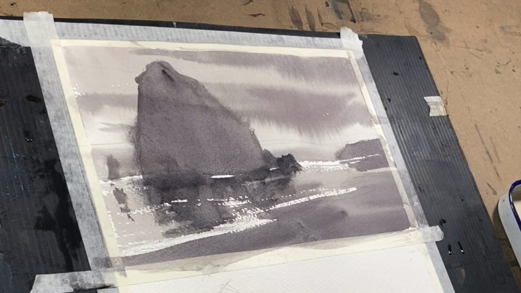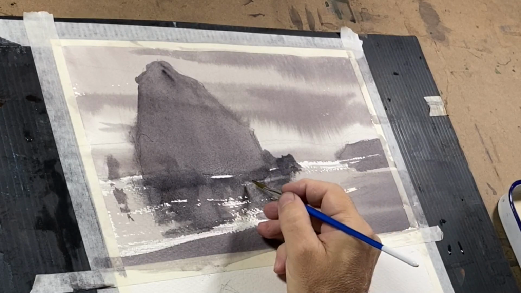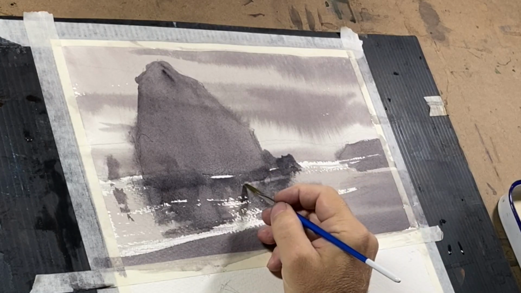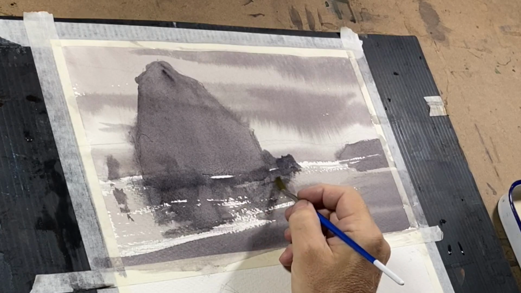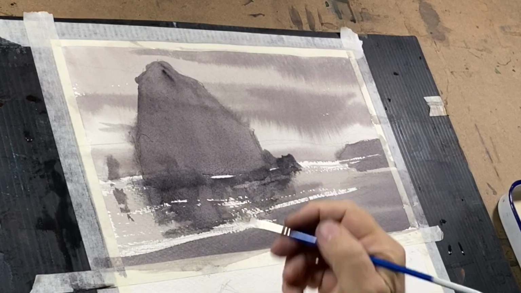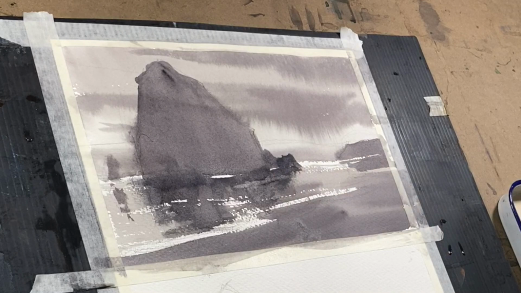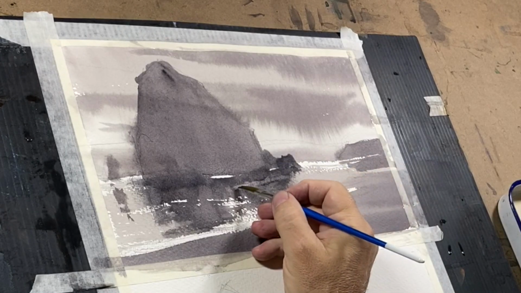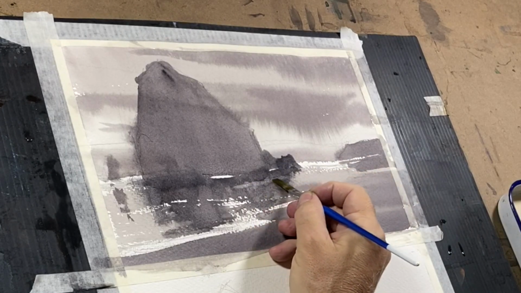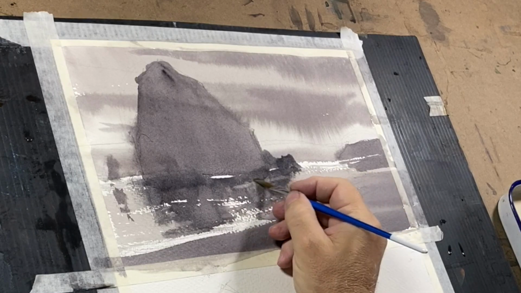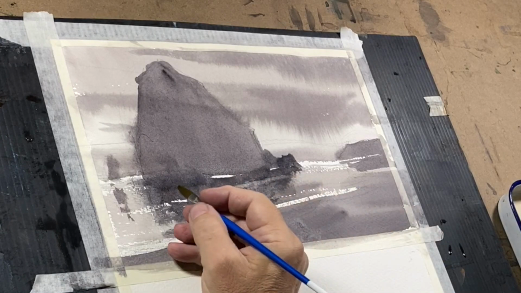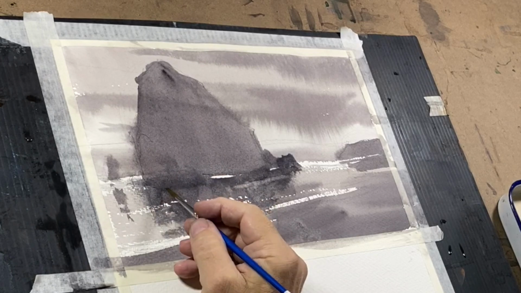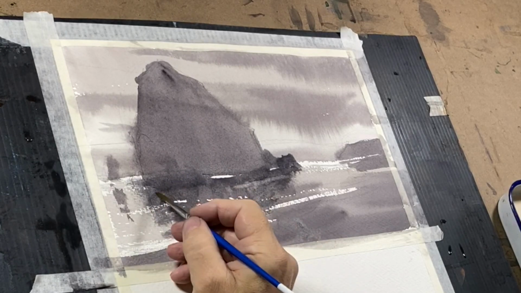We just take clean water, skinny brush. You don't want to do this with a mop brush or any big brush. We draw a line here with the water and come back and remove it. And the painting can be dry to do this.